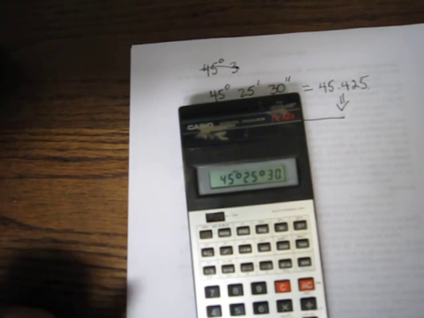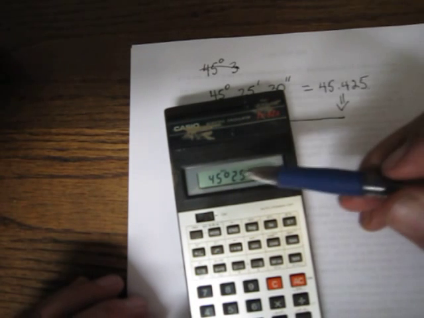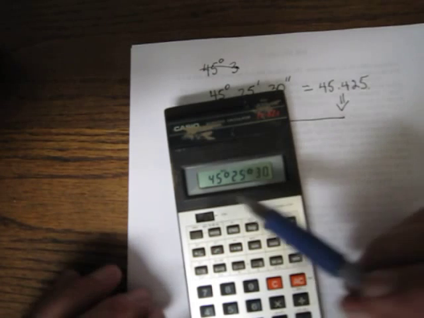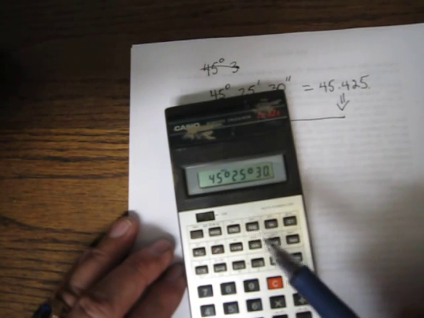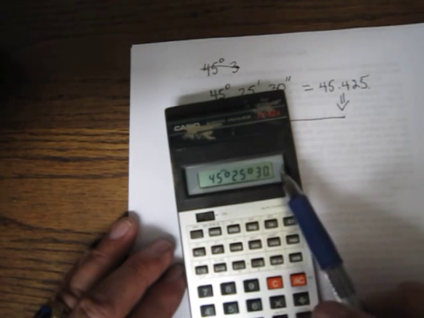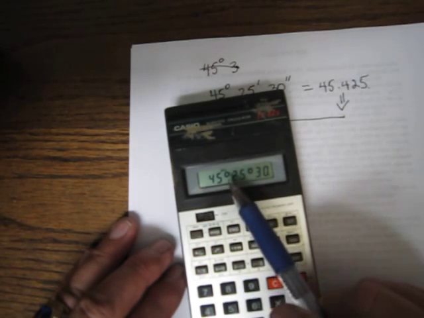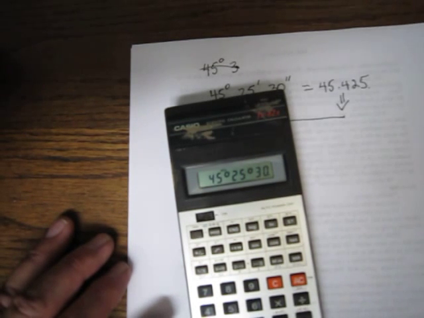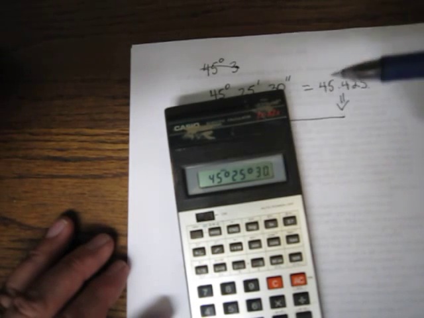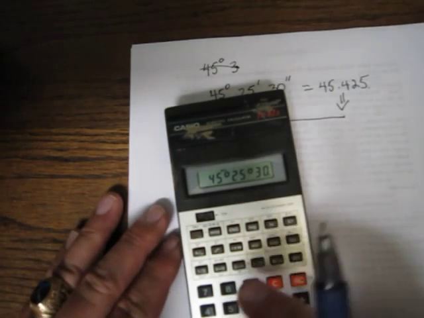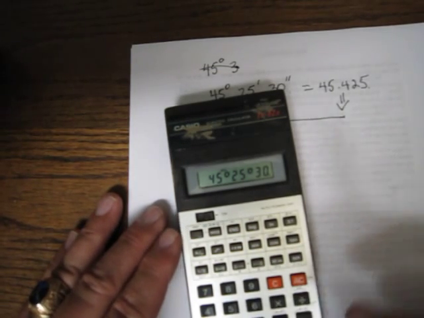Now, we can convert this back again. Here I have 45 degrees, 25 minutes, 30 seconds. Now you'll notice, I hope you can see on this calculator, it doesn't make minute marks or second marks. It just uses degrees. That's a limitation of this Casio calculator. It doesn't have the minute symbol and it doesn't have the second symbol. But that's okay. I understand that and I can work with that.